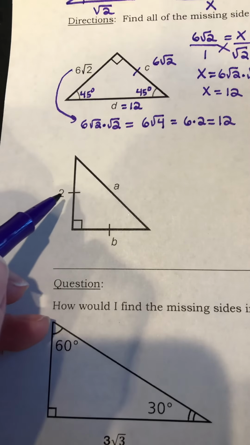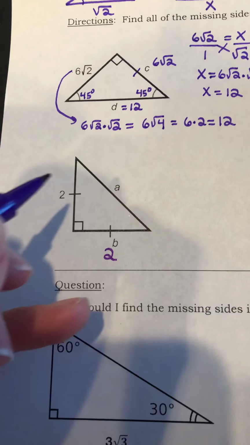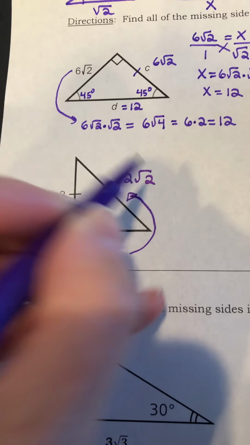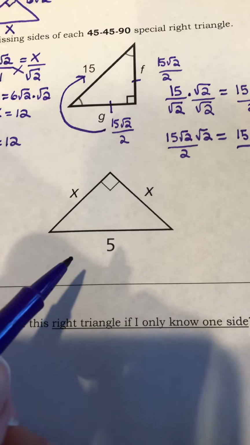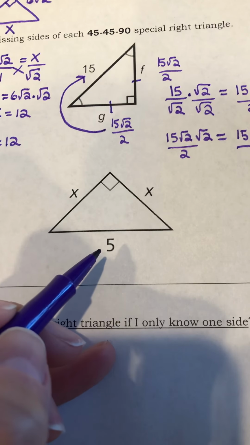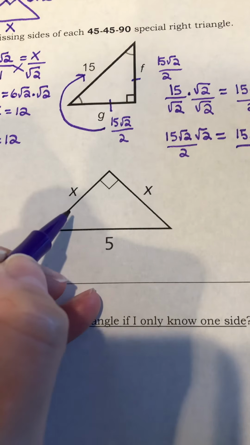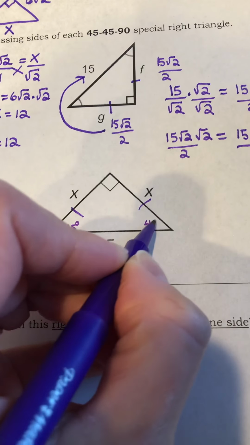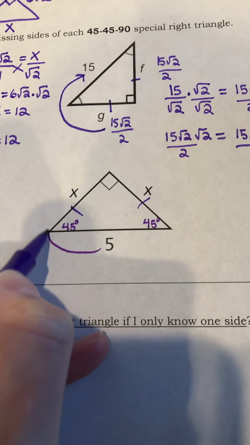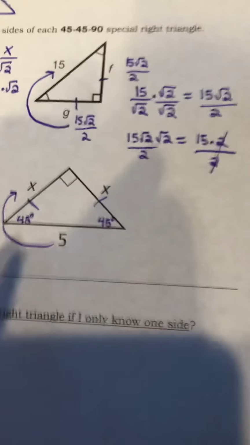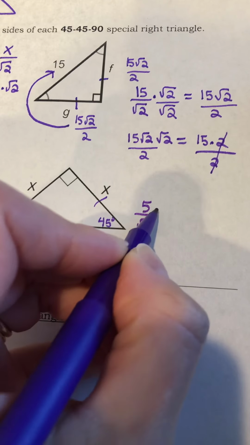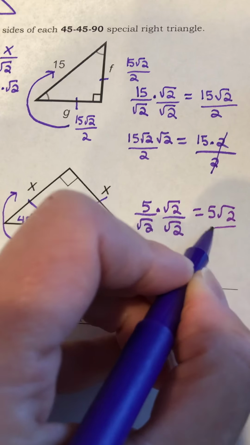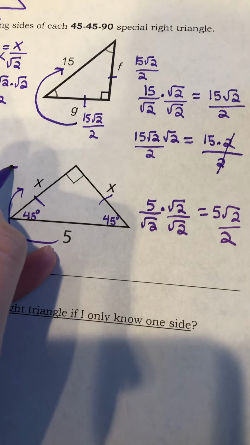Okay, this is a little easier. 2, that's a 2. And to go up to the hypotenuse, that would just be 2 root 2. Here, same as example 15. I have the hypotenuse. I know those are both equal. So I know this is a 45, 45, 90 triangle. And I can just divide by the square root of 2 to get my smaller number. So 5 divided by root 2. Again, I have to rationalize. I get 5 root 2 over 2. And that is the x value that I'm looking for.